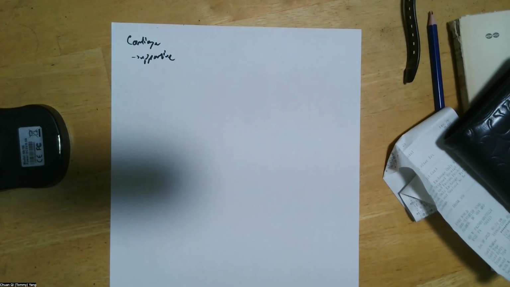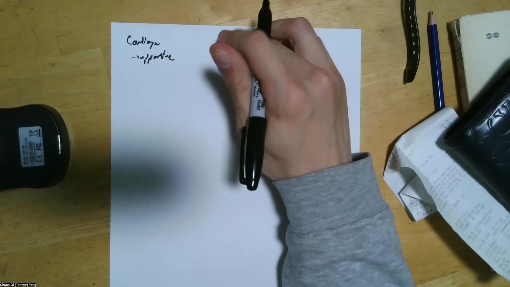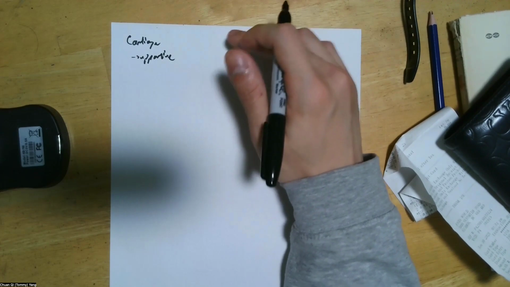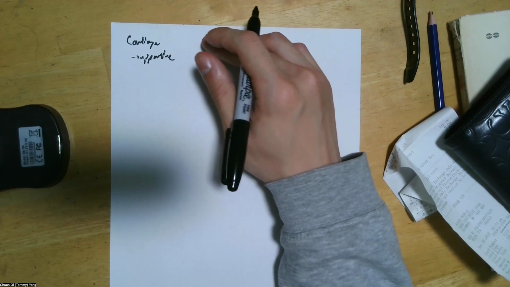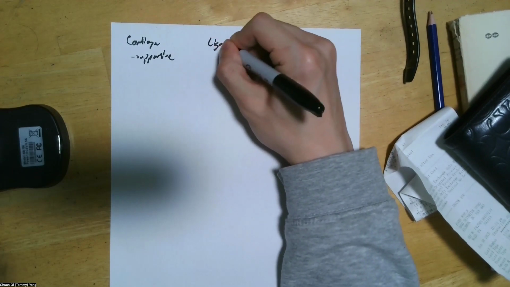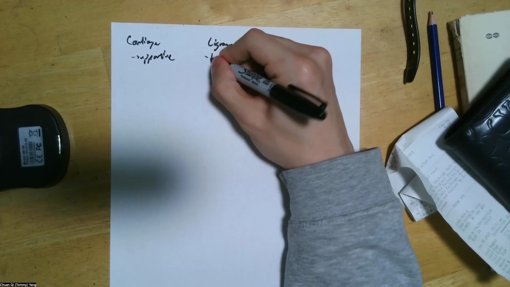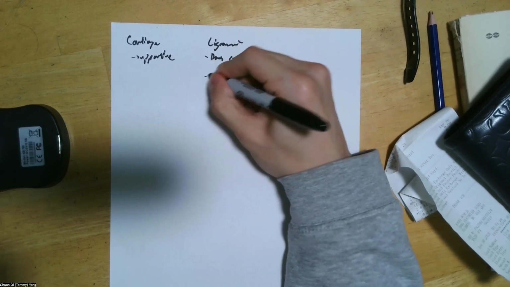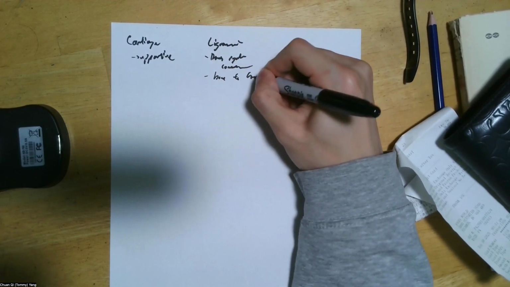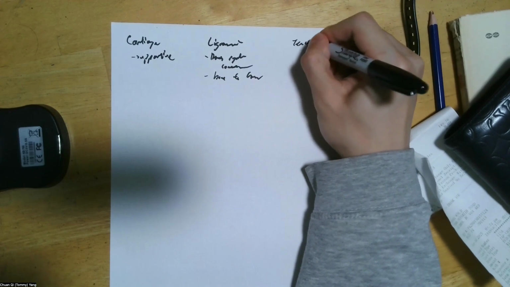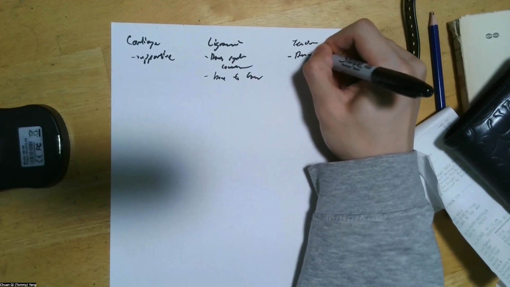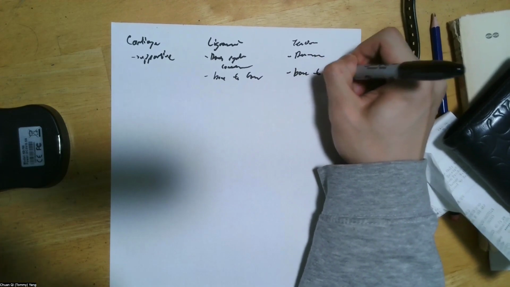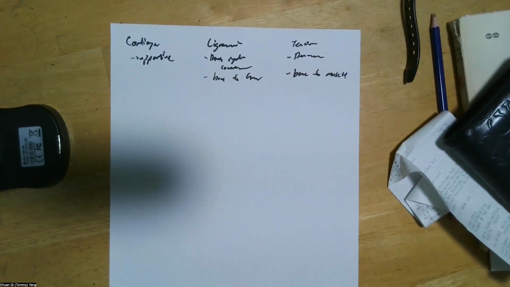So it covers things consistently. And then you have ligaments. Ligaments are dense, regular connective tissue, and this anchors bone to bone. And again, you also have tendons, which is also dense, regular connective tissue. But tendons anchor bone to muscle. So there's a distinction there.